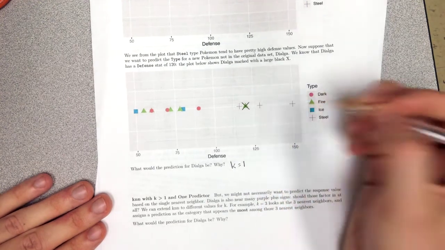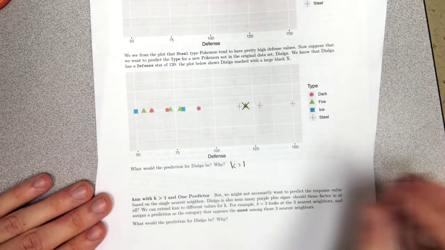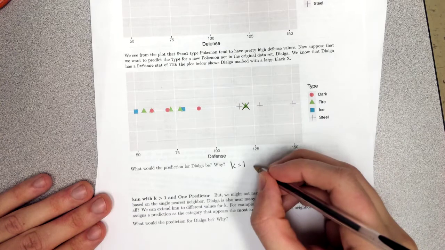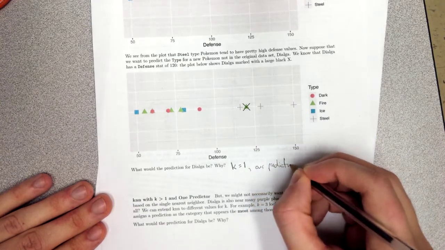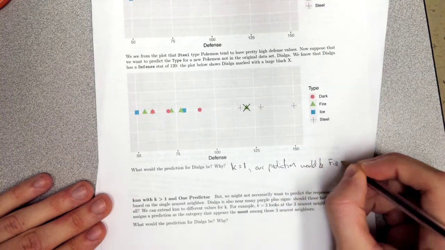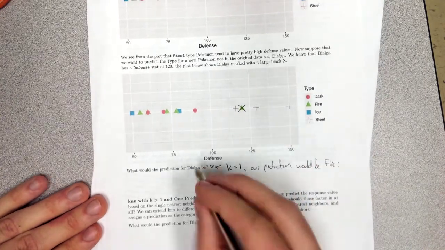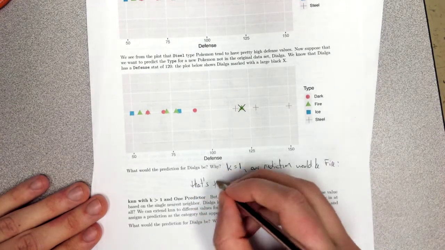They look like they're practically on top of each other. And so our prediction would be Fire. And so the reason is that's the value of the one nearest neighbor.